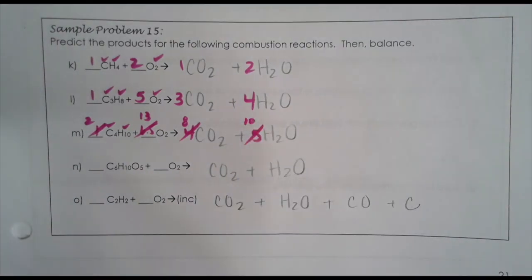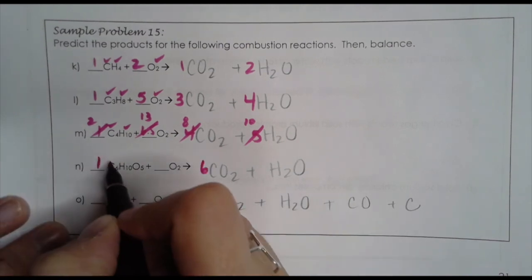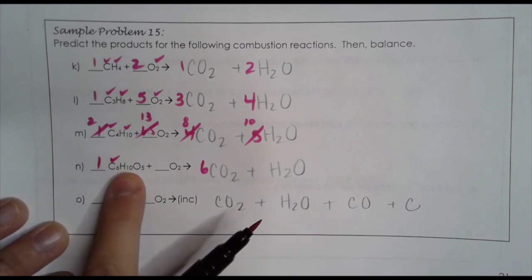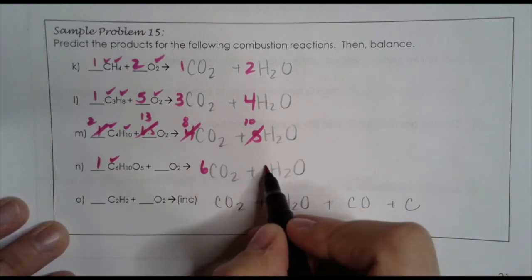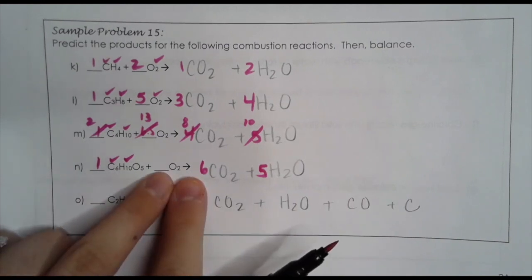N, let's start off with carbon. And if you notice, I have oxygen in every single reactant and product here, so you have to be careful. So I have 1 and 6. 10 hydrogens. I need 10 here, so I'll put a 5. Now let's balance our oxygens.